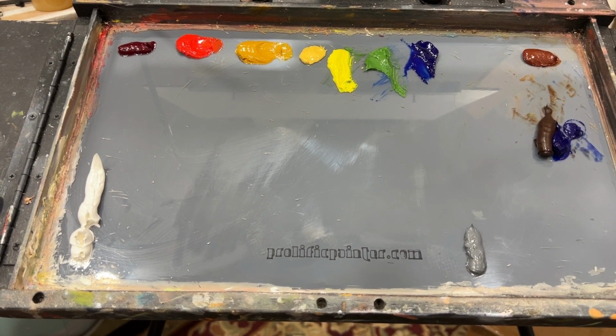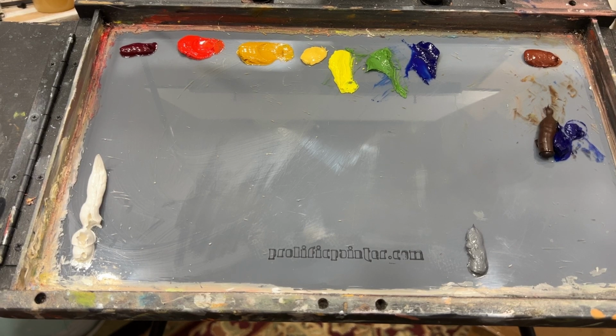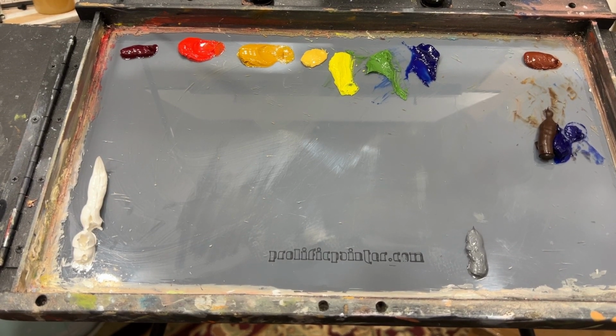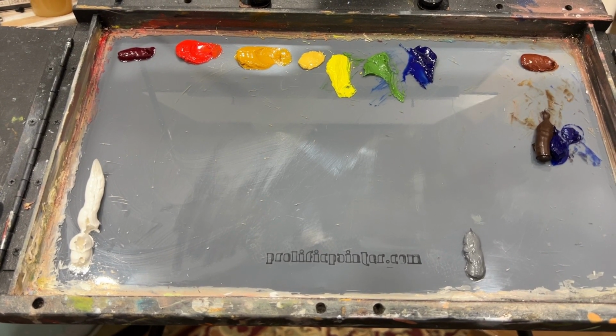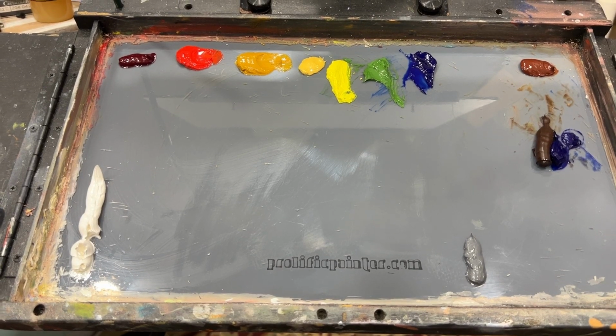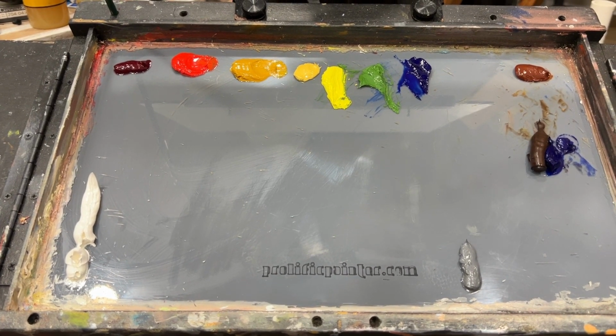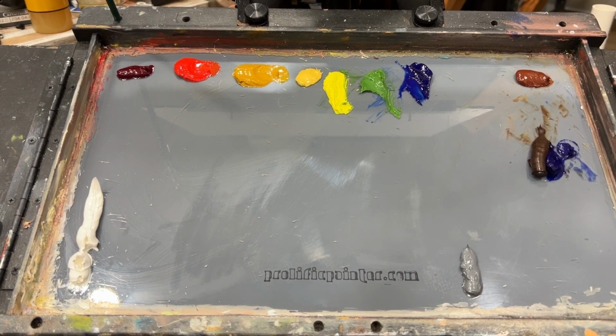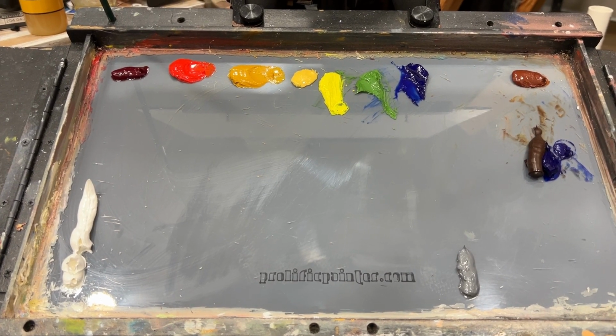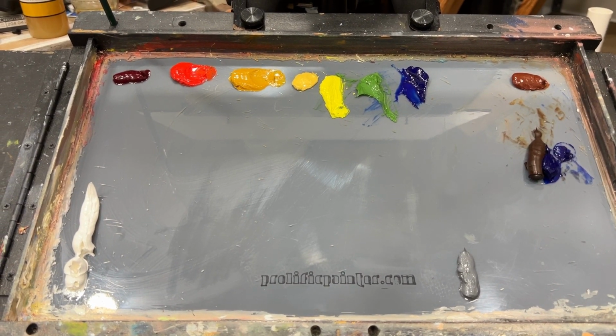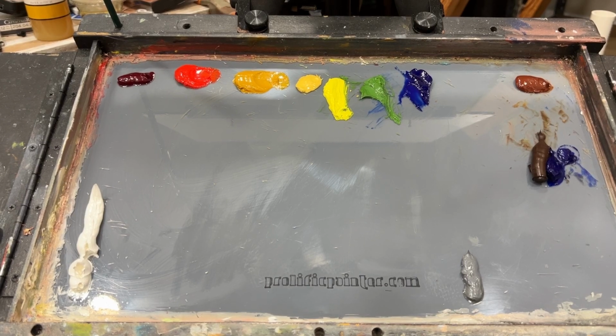And in the middle there, on the right hand side, I've got burnt umber and ultramarine deep, and I like to mix those together to get my darkest dark. And finally at the bottom you'll see that string of gray, that's cold gray from Rembrandt. For my medium today, I'll be using walnut alkyd medium.